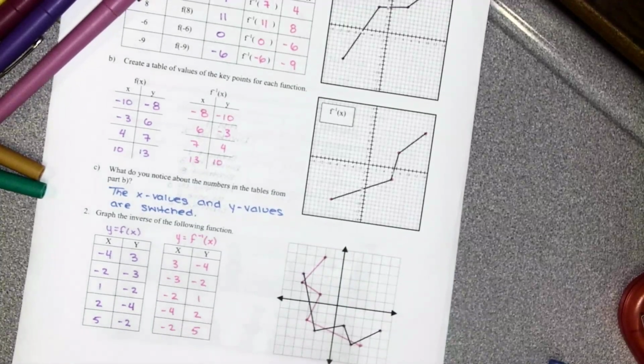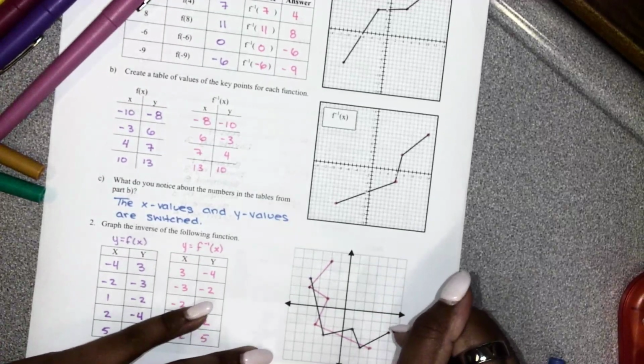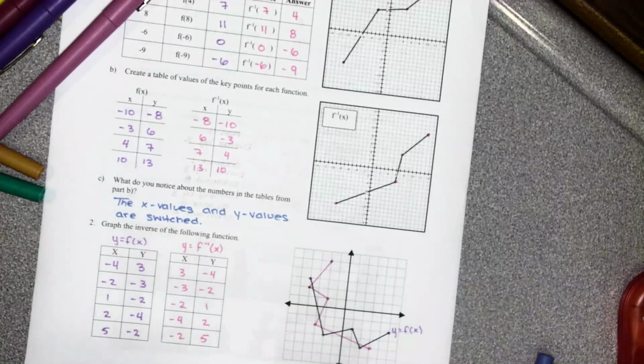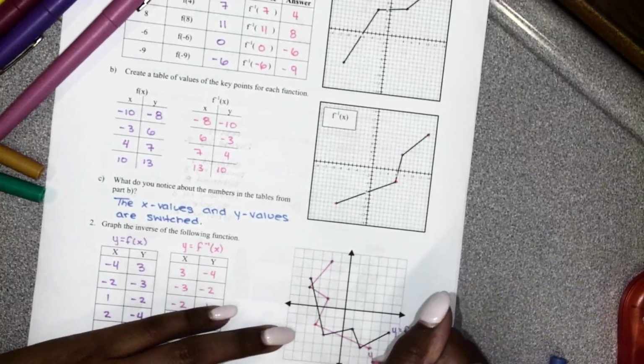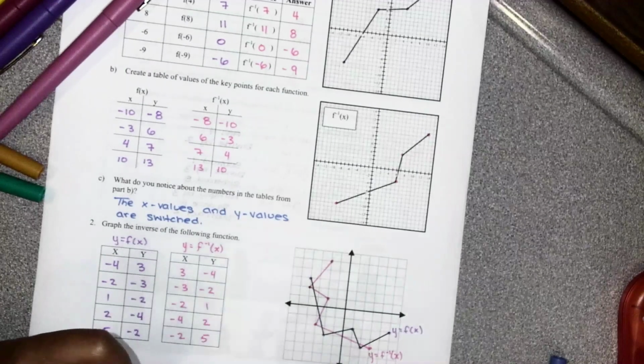Now what I'm going to show you is, if you didn't notice, now I also will label these. So this one is your regular y equals f of x. And the pink here we have is y equals f inverse of x.